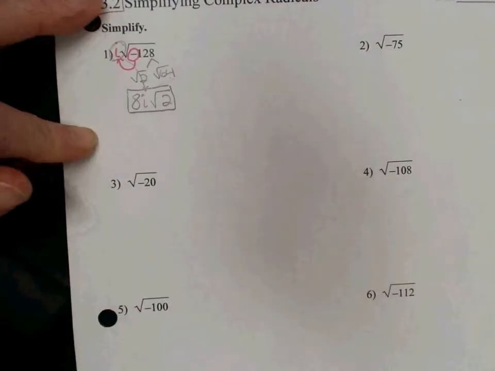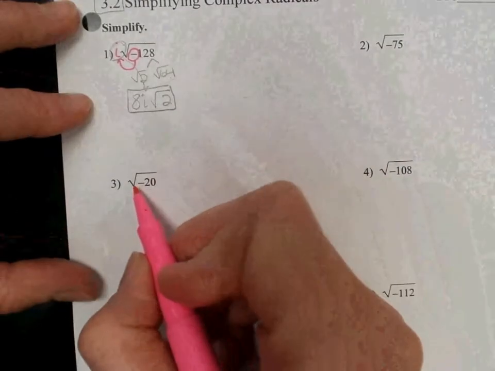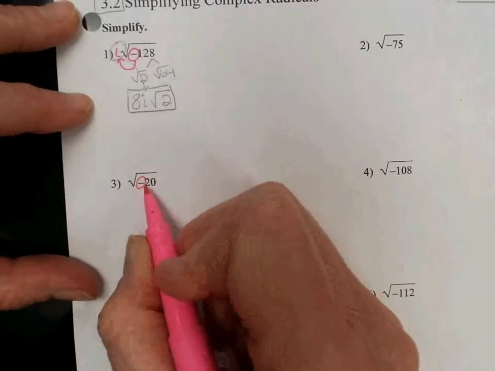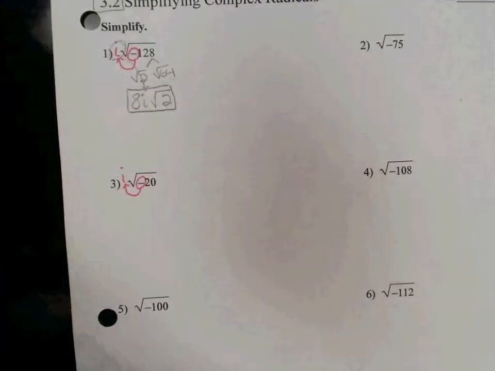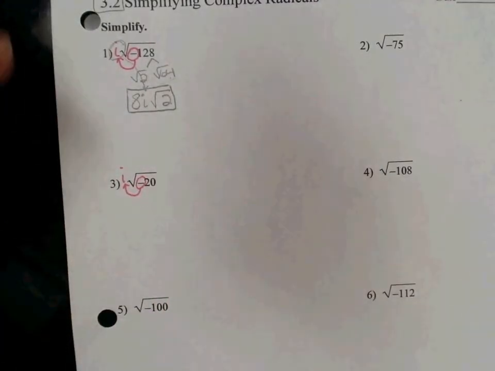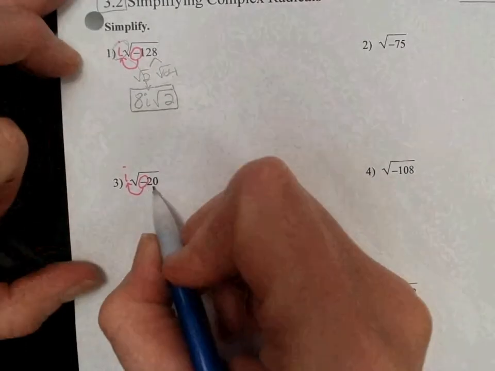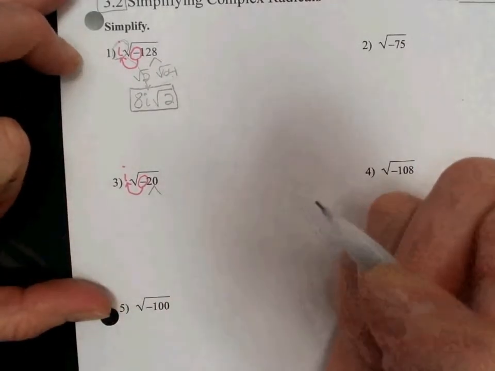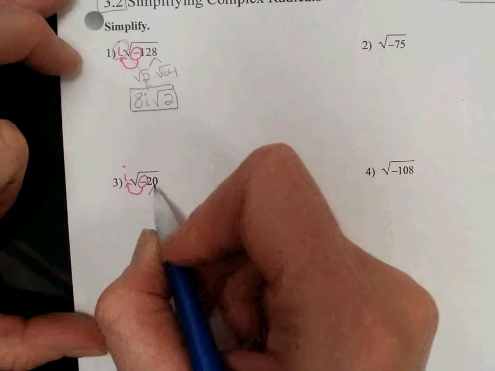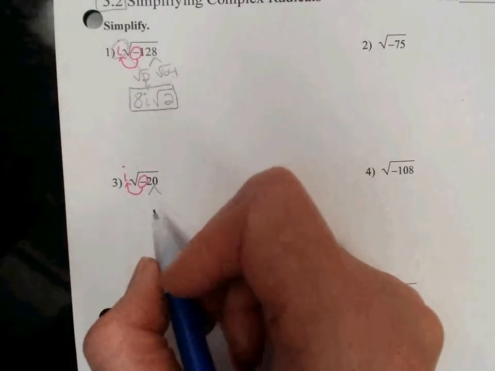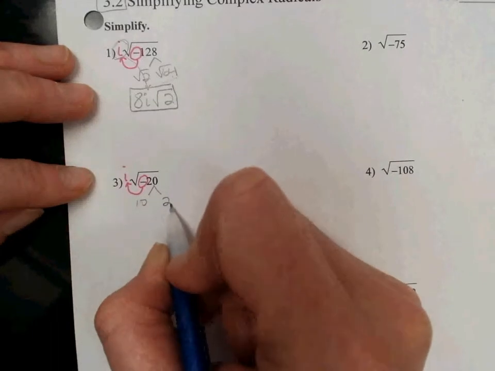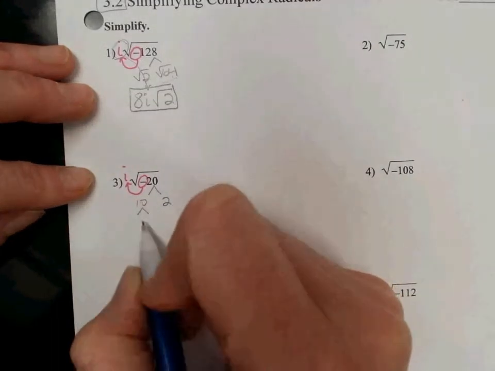So it's the same, but I put an i. Pretty much. That's wild. So then, number 3, there's a negative there. Bring it out. So now we have an i. And the 20 can be factored. Okay, we can do 10 and 2, and then 5 and 2.